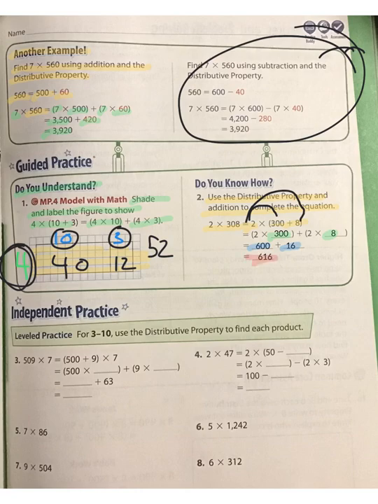I'm going to do a few more problems with you. Go ahead and cross off number 4. You do not have to worry about using subtraction with the distributive property. Let's take a look at number 3. 509 times 7 equals 500 plus 9 times 7.